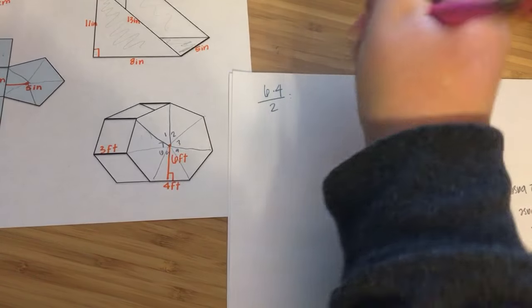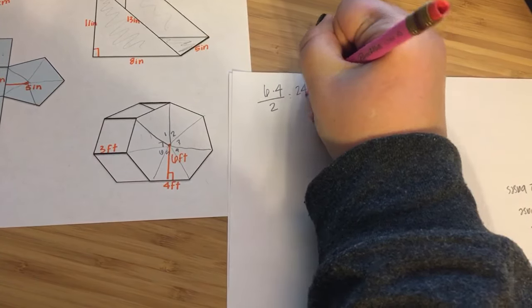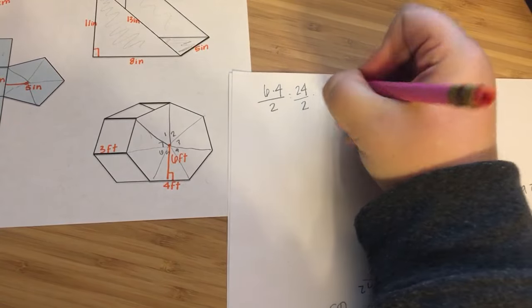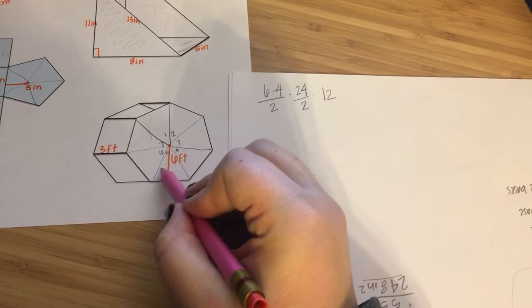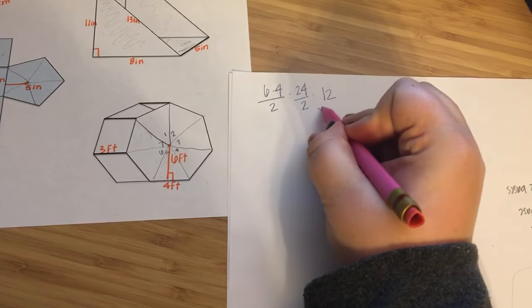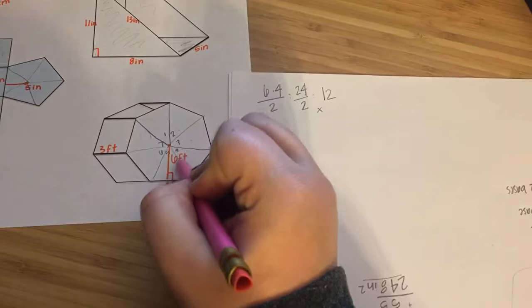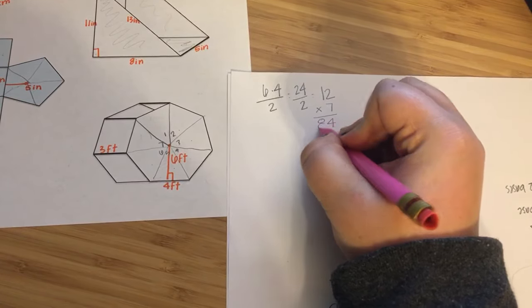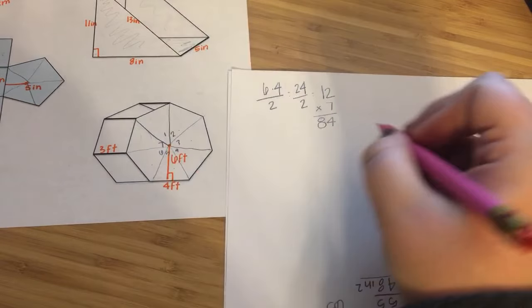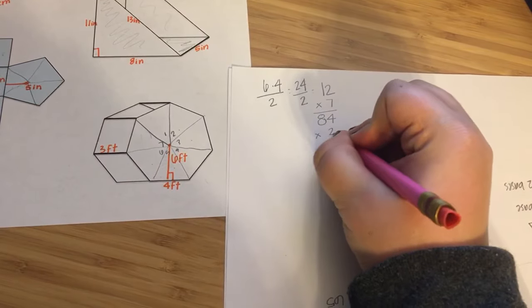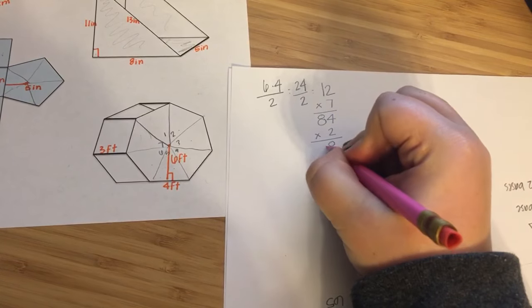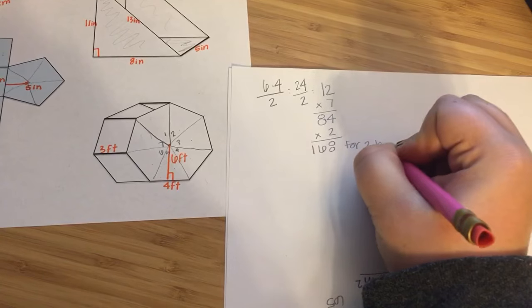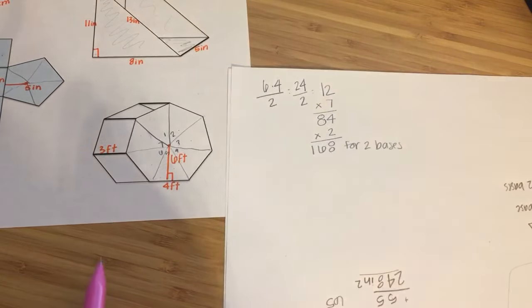So 6 times 4 is 24, divided by 2 is 12. So that's the area of 1. I have 7 though, so I multiply 7 by 12, and I get 84 for one base. But I have 2, so I multiply that 84 by 2, and I get 168 feet squared for the 2 bases.